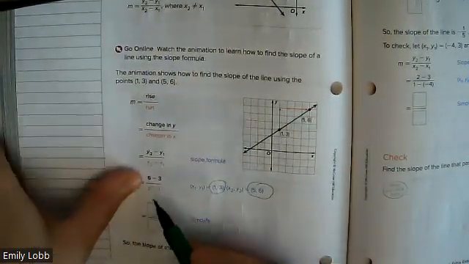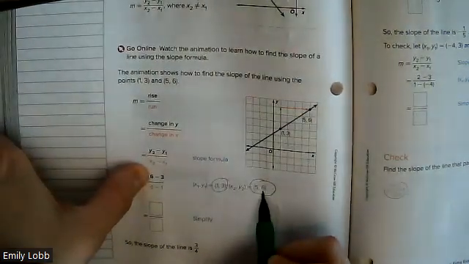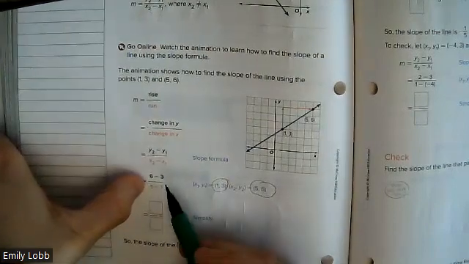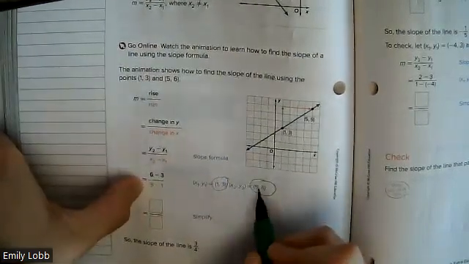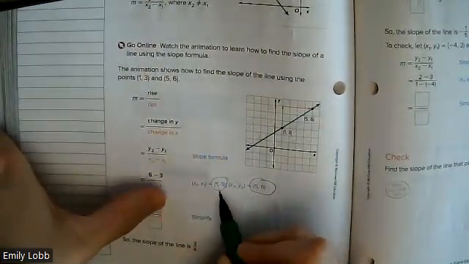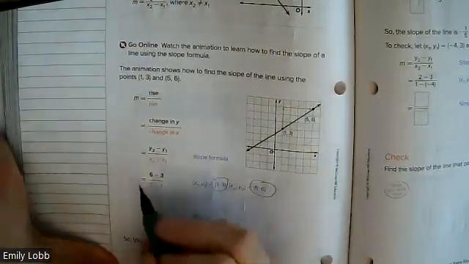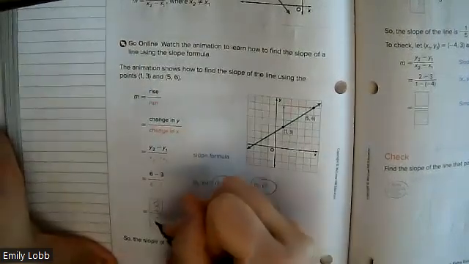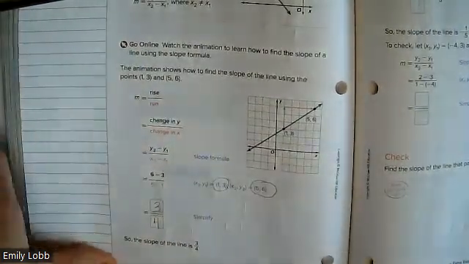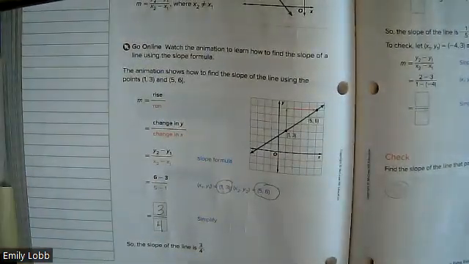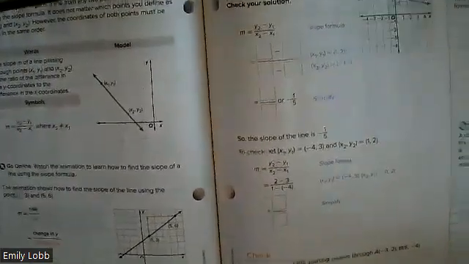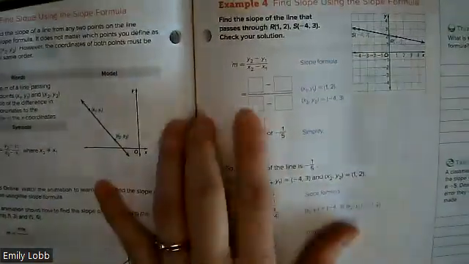So here they took y2 minus y1, so 6 minus 3, and then they divided by x2, which was 5, minus x1, which is 1. So 6 minus 3 is 3, 5 minus 1 is 4, so the slope of the line is 3/4. So we've practiced this before. Hopefully it's not too tricky. Let's do this example and check your understanding real quick.